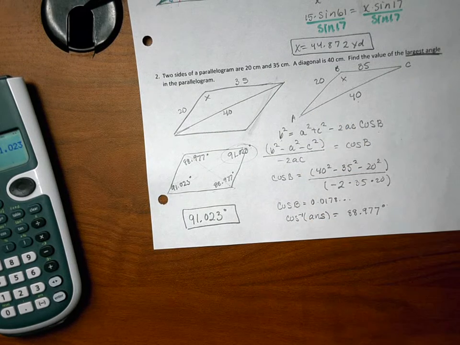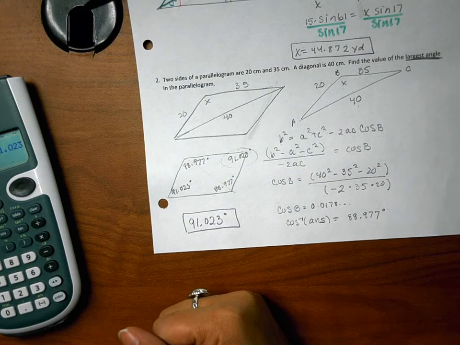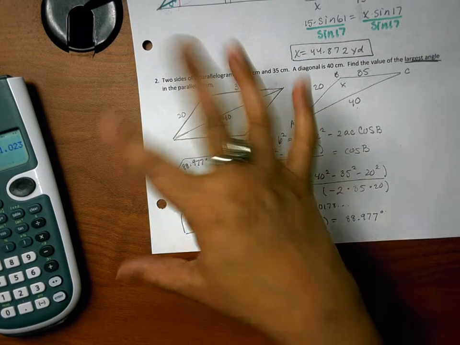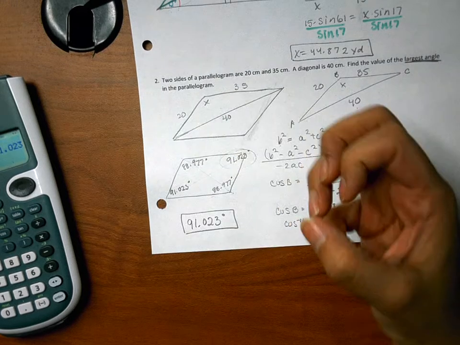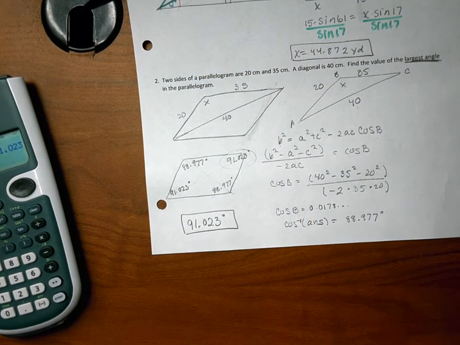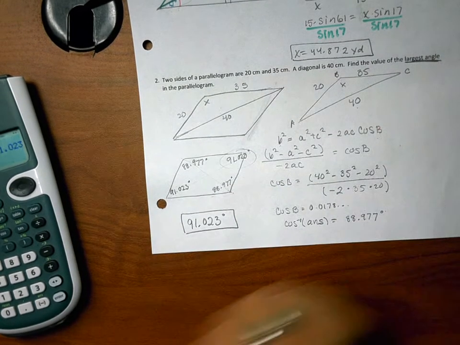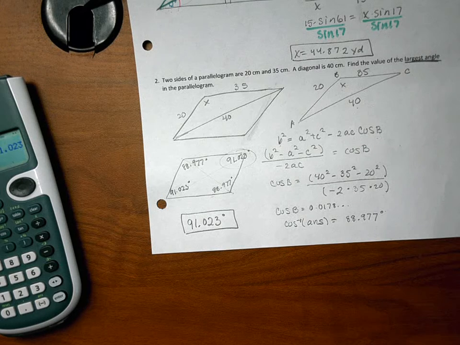Now you can tell my picture is not drawn to scale because this angle in the picture looks bigger than the 91.023. You really don't know until you're done. So don't go off of your picture and say, oh, that one's bigger, that's the one I'm looking for. Nah, because you don't necessarily draw your picture correctly, you didn't put your numbers in the right spots. So be careful and make sure you do the whole problem before you look for which one's largest or smallest.